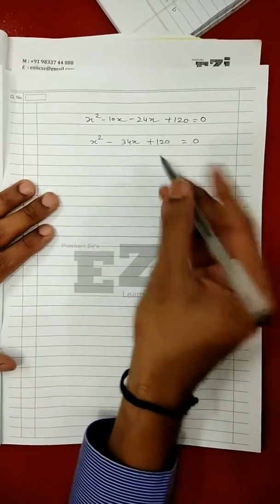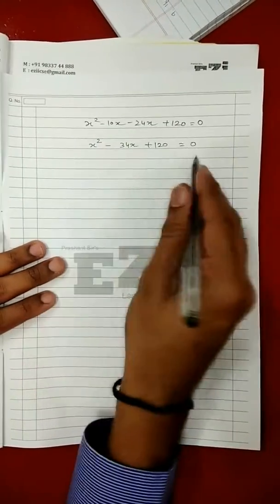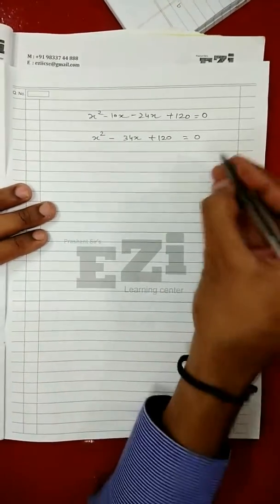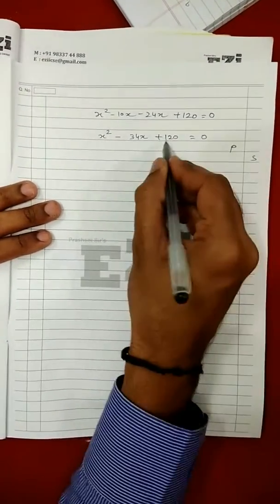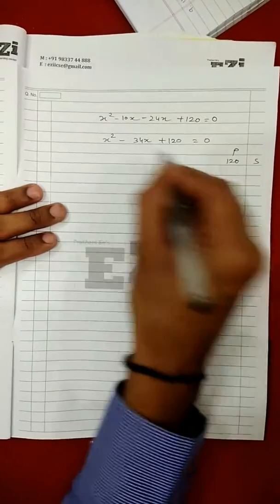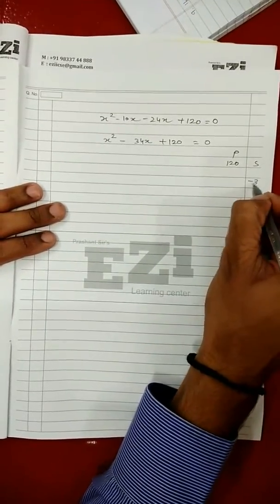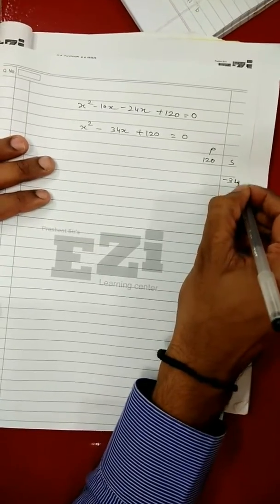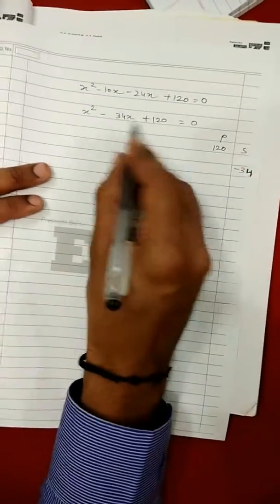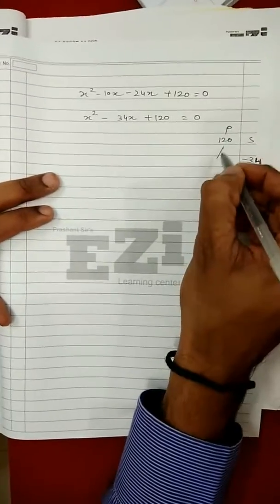And now it's actually really simple. You can get these two factors very easily. You can try this, or you can do this product and sum way. Product and sum. The product would be 120 and the sum would be minus 34. Minus 34 is the sum. So what are the two factors?